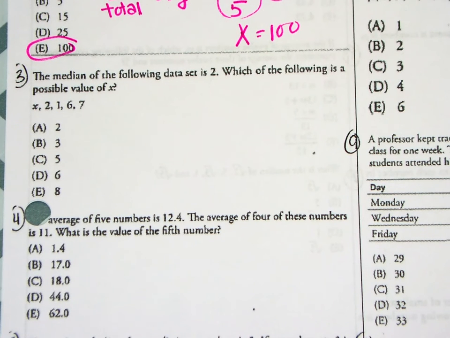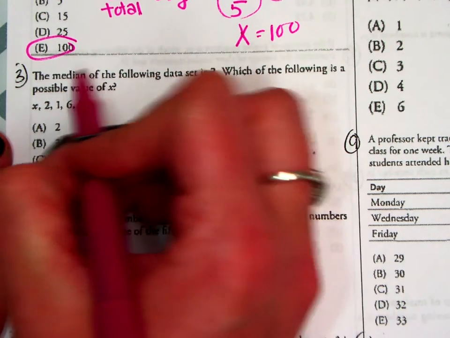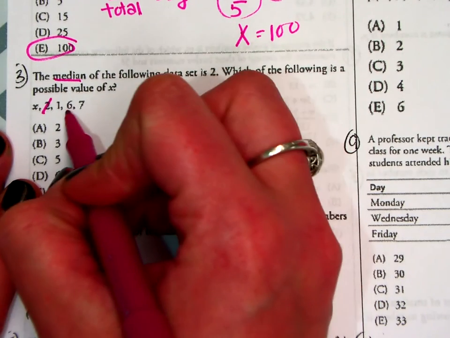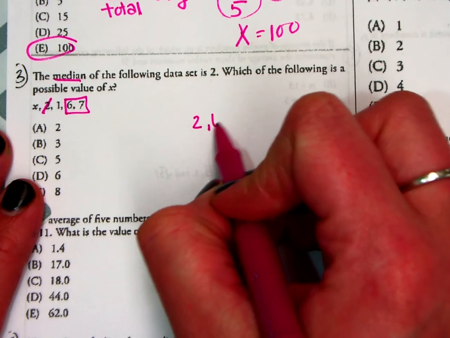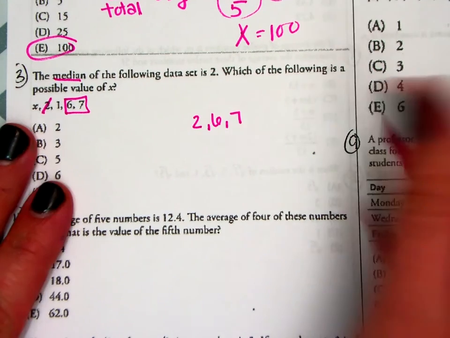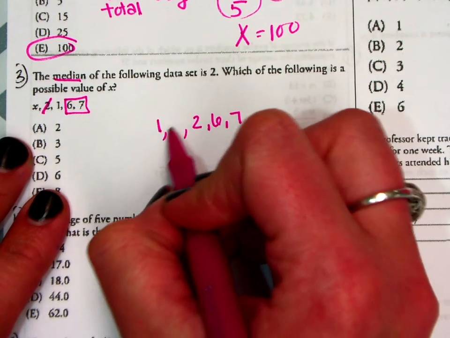The median of the following data set is 2. What is the following possible value of x? Well, in this problem, we know that the median is 2, which means 2 has to go in the center. Well, numbers that are bigger than 2 are 6 and 7. So they have to go to the right. They're bigger. All we're left with now is 1 and some value for x.